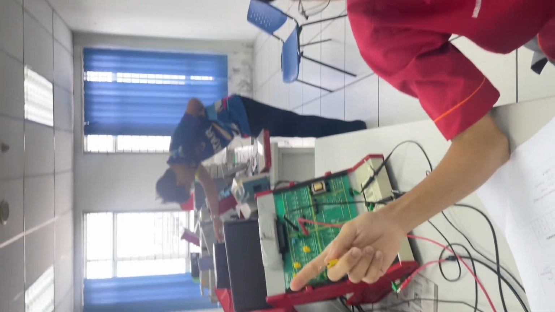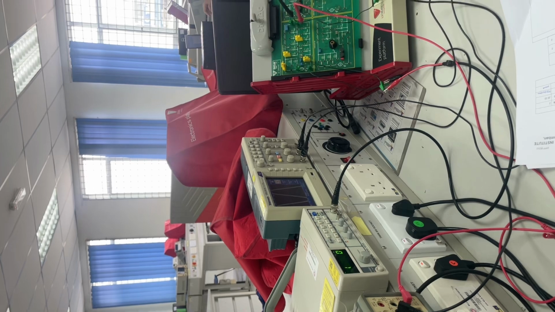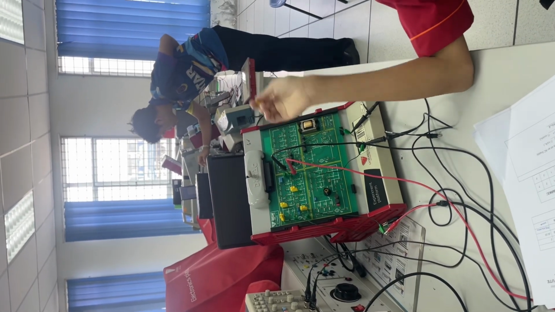So the equipment that we are going to use is the multimeter, function generator, oscilloscope, and the B3000 watt. And also the shorting lead.